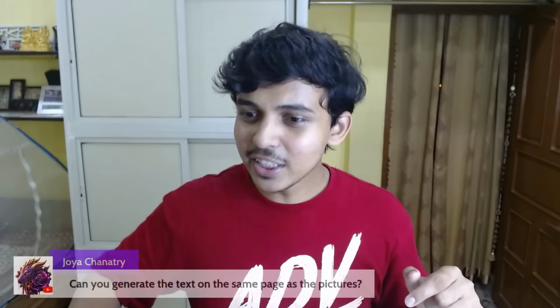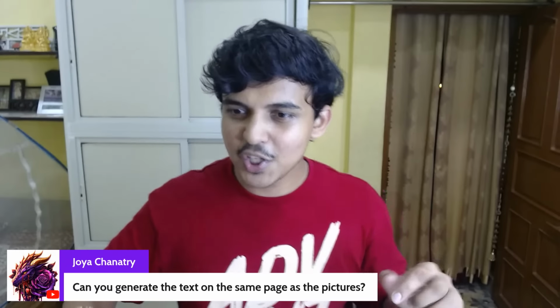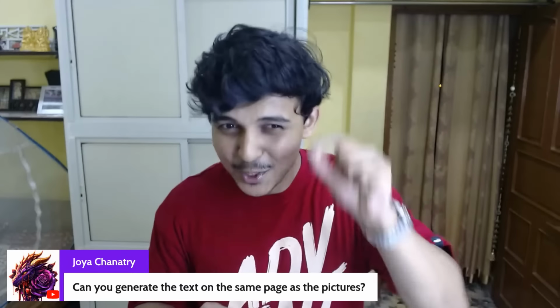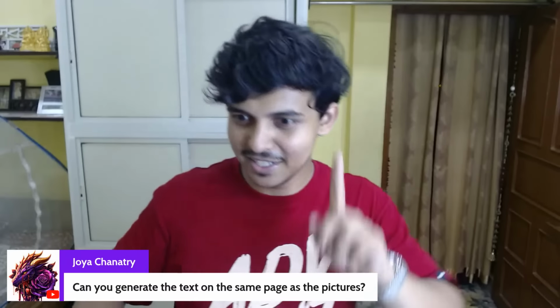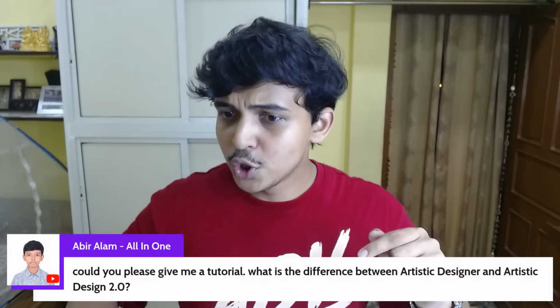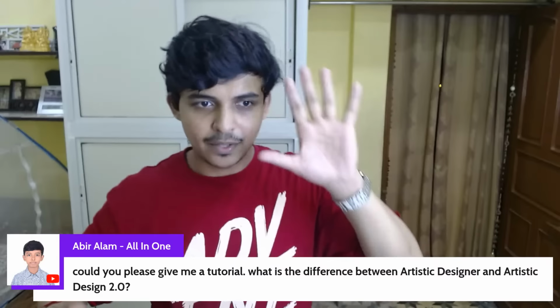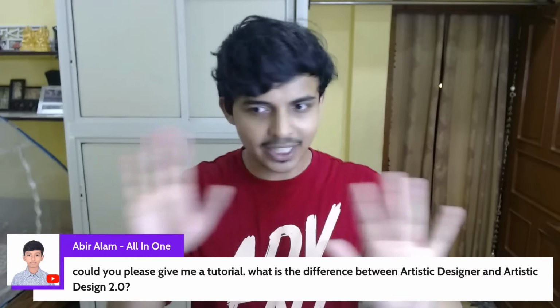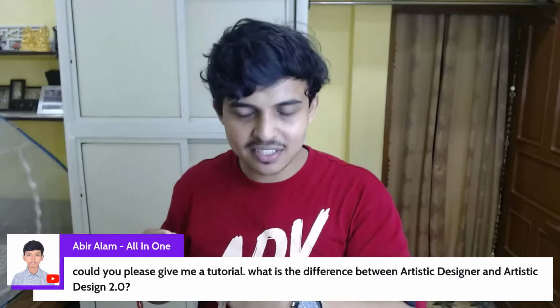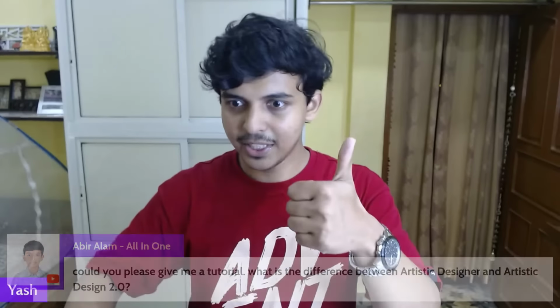So can you generate the text on the same page as the picture? Joya, there's something I want to show you right now. Stick around, you're going to love this. We can do comic pages with this unique bonus feature. I'll show you. Could you please do the tutorial? I'm going to do that right now. We'll go 5 more minutes taking all the questions, go again into the step by steps, and then we'll take all your questions. Easy peasy. All right, character sheets would be cool, not just behind the head but in different poses. Sounds great.